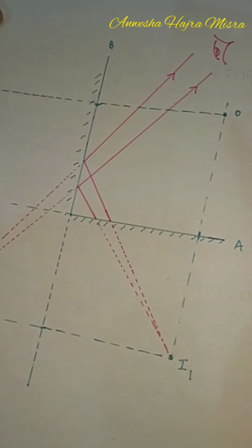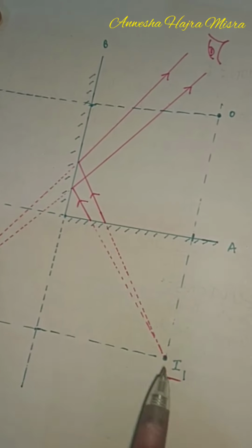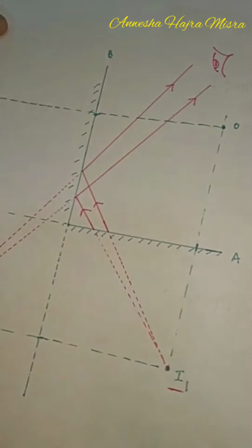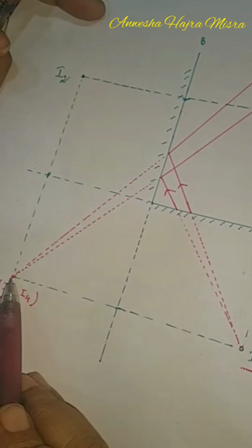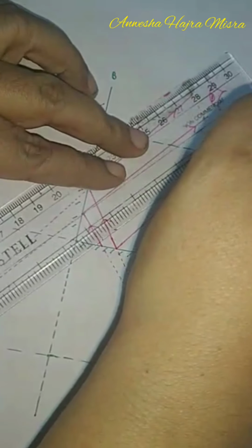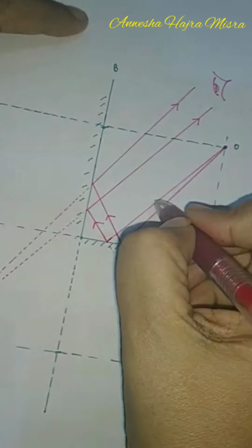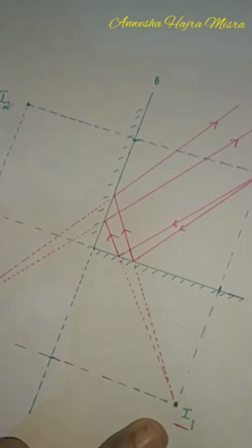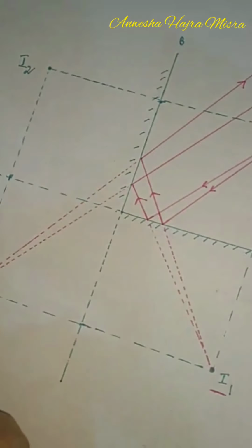So what I told you, light from object will come here, will get reflected, will form the image I1, again get reflected, will form the image I3. Now, at the end, you are going to join the object, the incident rays at these 2 points. So now you see these two are incident rays getting reflected, forming I1. Again forming I3.